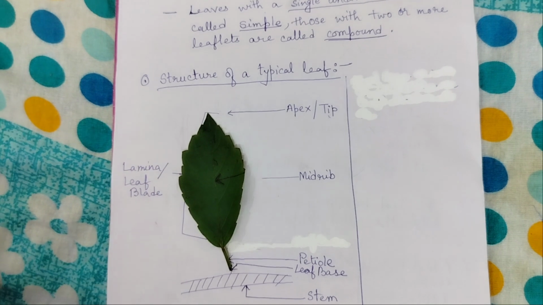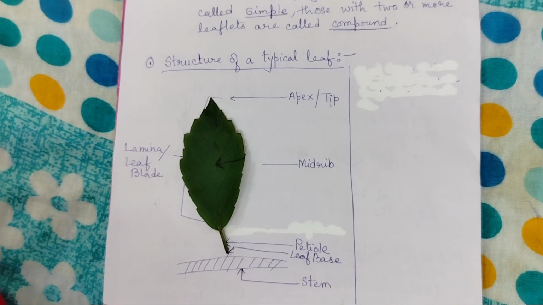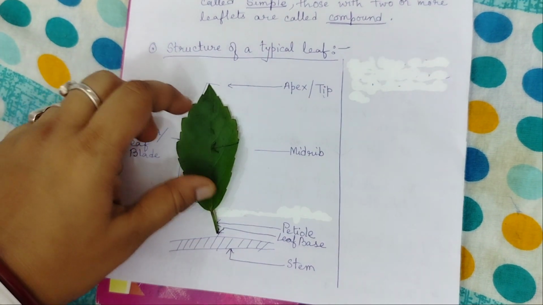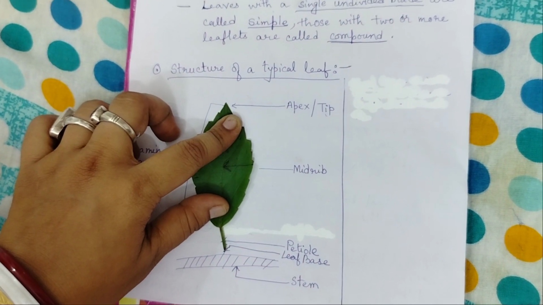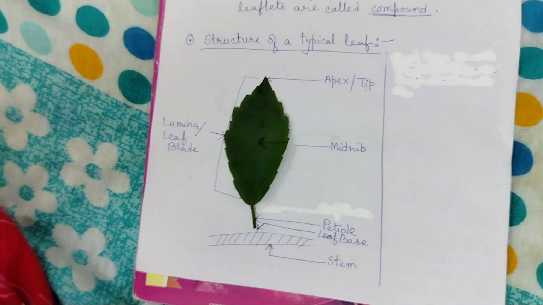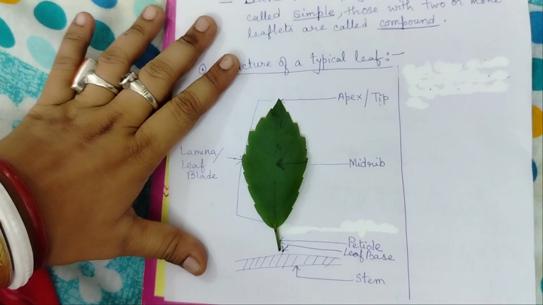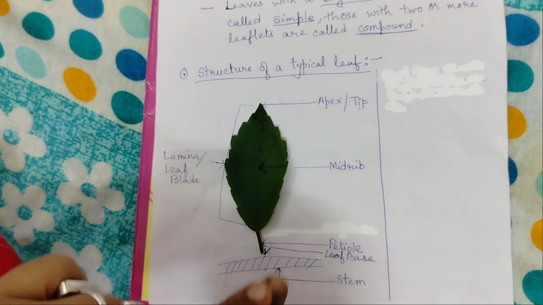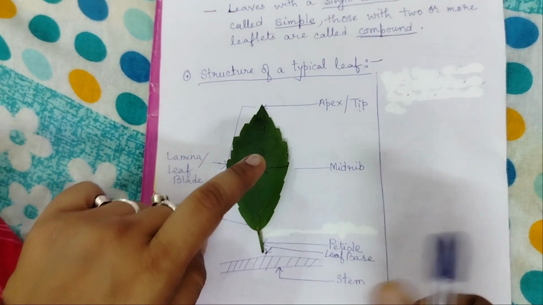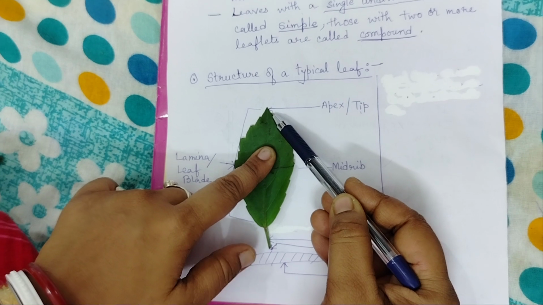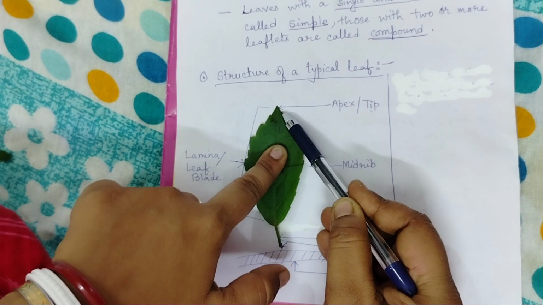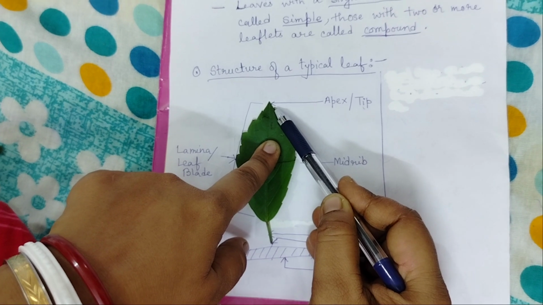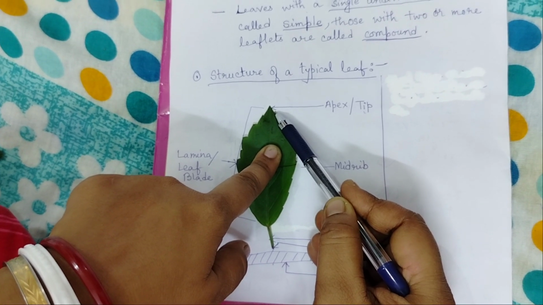Next, we are going to know about the structure of a typical leaf. So first, all of you know about this. This is a typical leaf here. It is a simple leaf. There is no leaflet present. It is the tip of the leaf, which is also known as apex. So apex, which is the tip of the leaf.